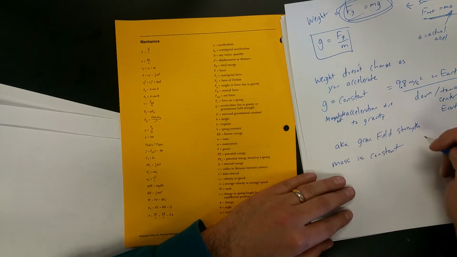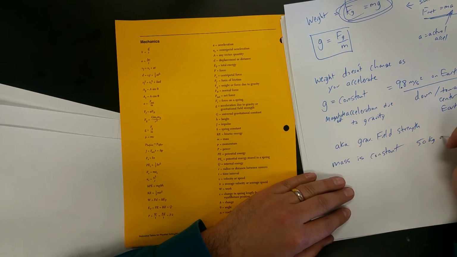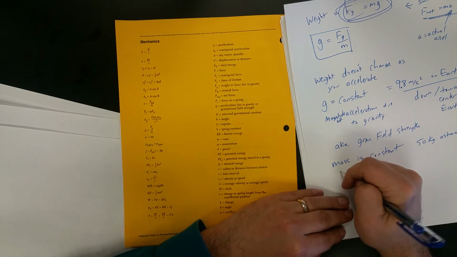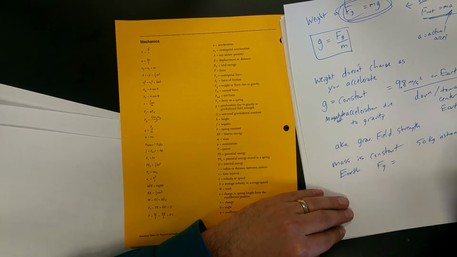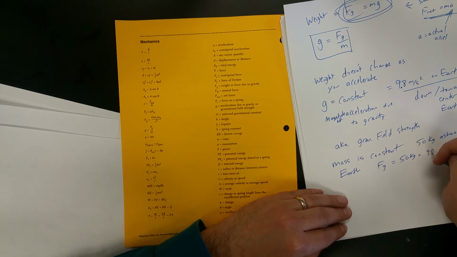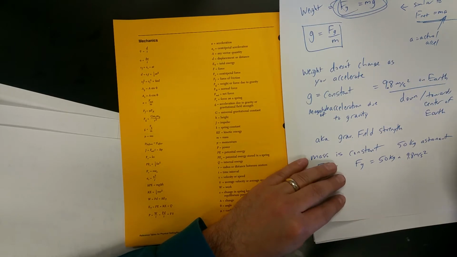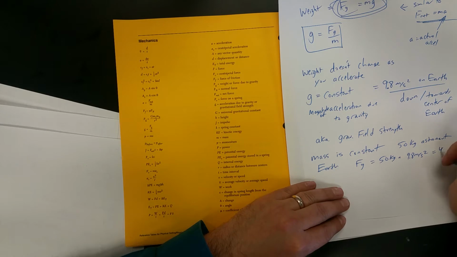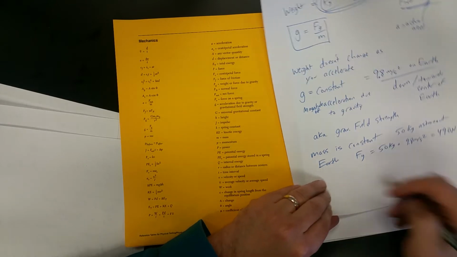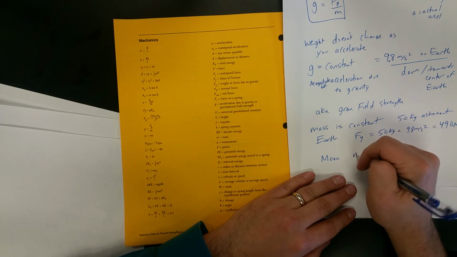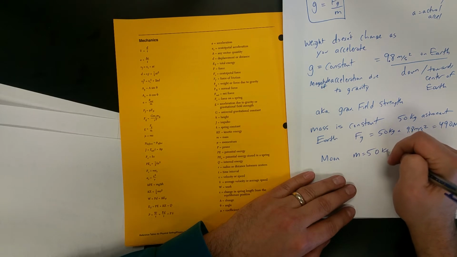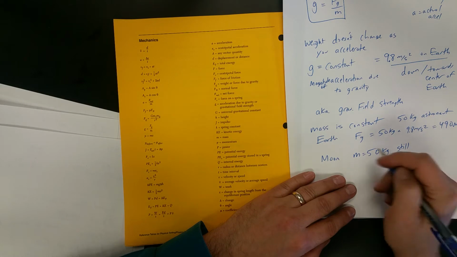So let's say you have a 50 kilogram astronaut. Here on Earth, that astronaut weighs 50 kilograms times 9.8 meters per second squared, which is about 490 newtons. But on the moon, that astronaut is going to weigh less. But the astronaut's mass is 50 kilograms still, because that's constant.